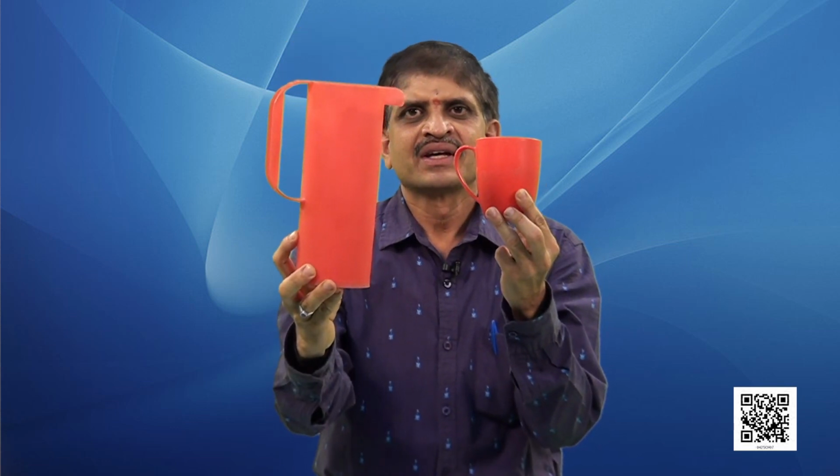This container is called mug. This will hold liquid lesser than this jug. These mugs you will use to drink your tea, milk, juice, etc.